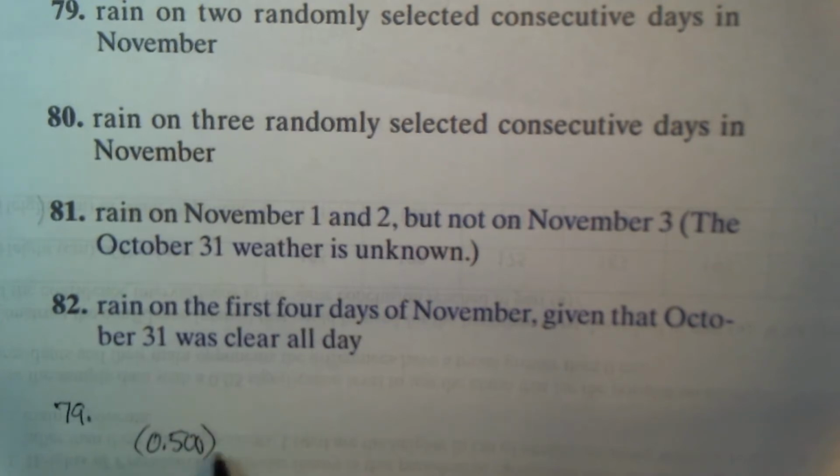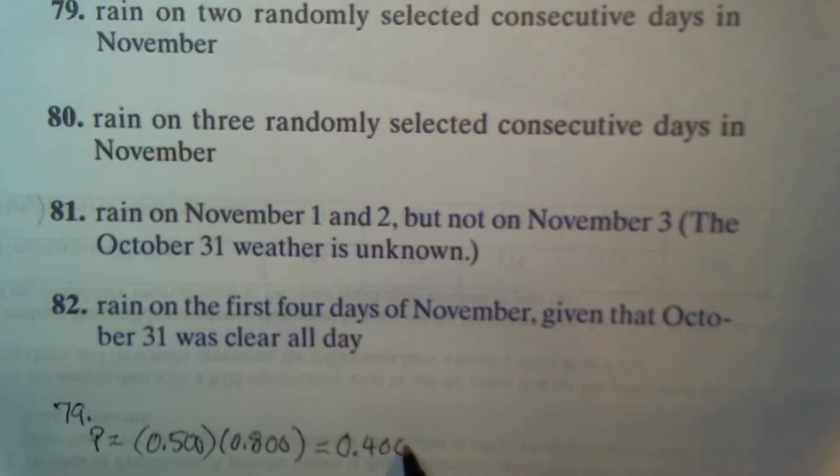That's unconditional. And then followed by a rainy day, the probability is 0.800. So the probability then would equal 0.400.